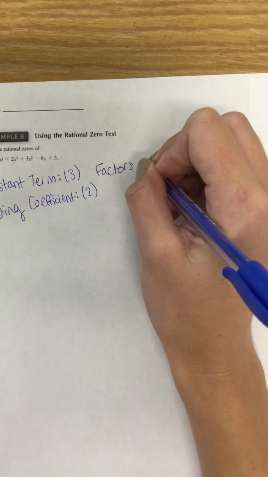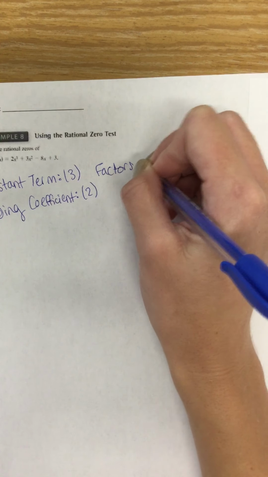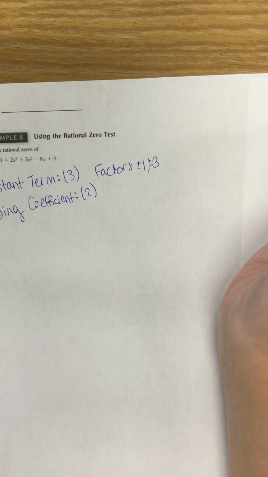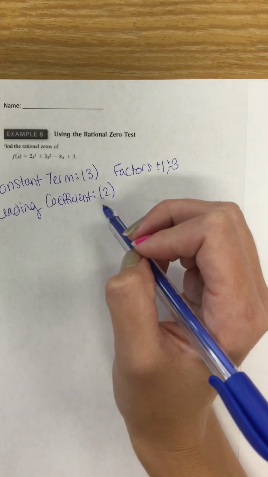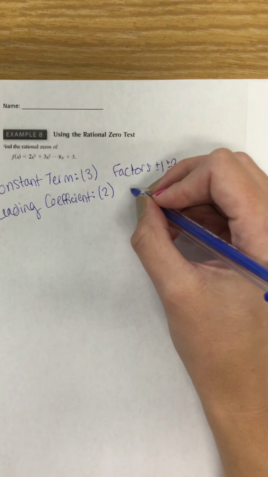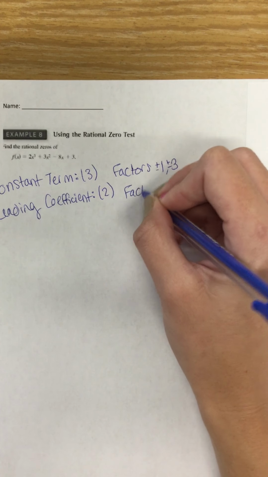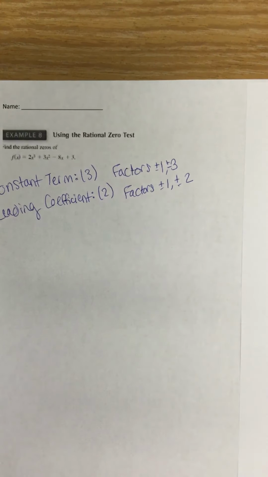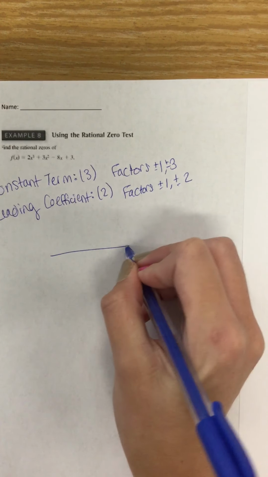Factors of 3 are 1 and 3, plus or minus, right? +1 and +3, or -1 and -3. Our factors of our leading coefficient of 2 are going to be 1 and 2, right?